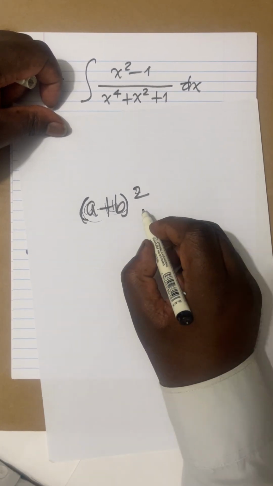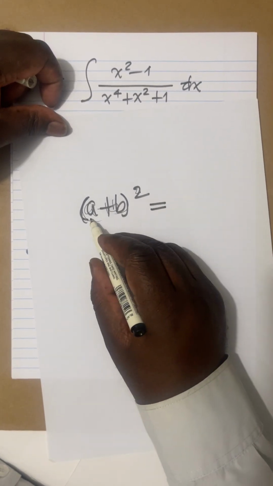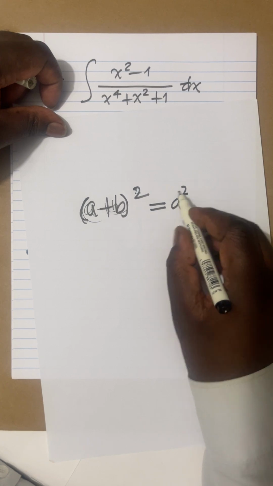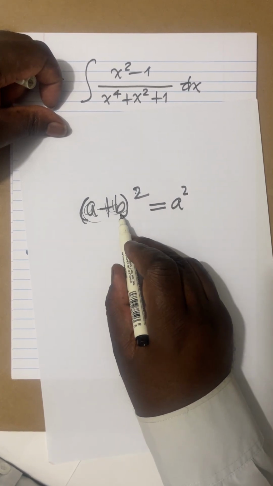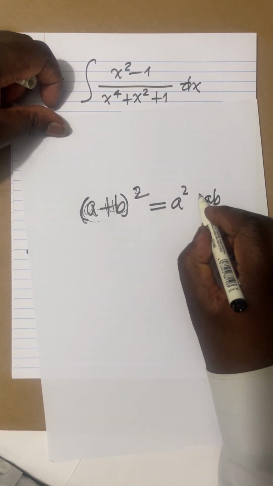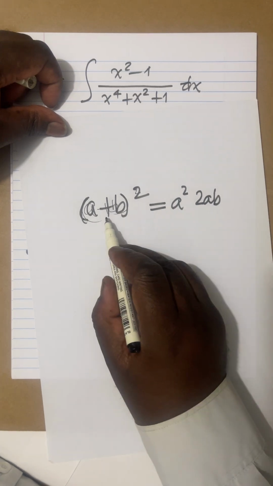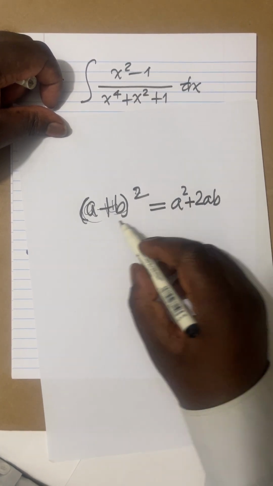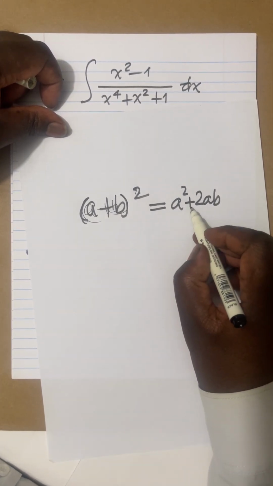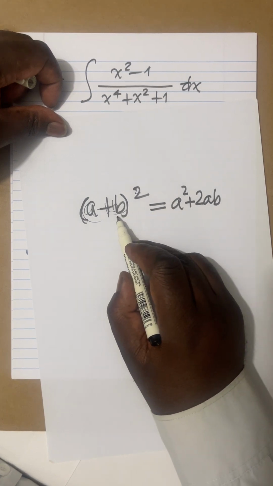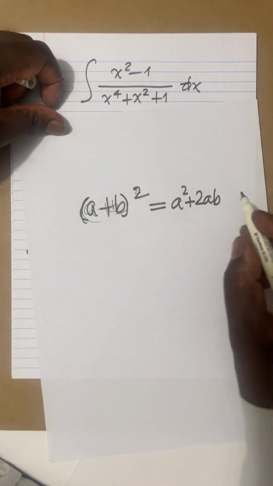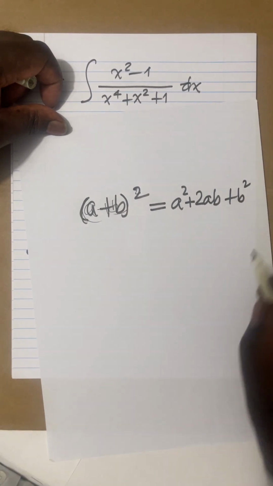I've said to you that the way you expand this is you take a multiplied by itself, it will be a squared. Take a multiplied by b, it will be ab. Double that. And if the sign is plus there, put a plus sign here. If it's minus, you must have a minus sign there. And then the last term here, which is a positive b, it doesn't matter whether it's positive b or negative b. When you multiply that by itself, it will always be b squared.